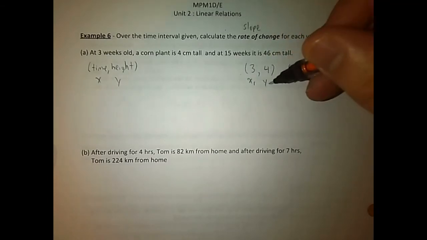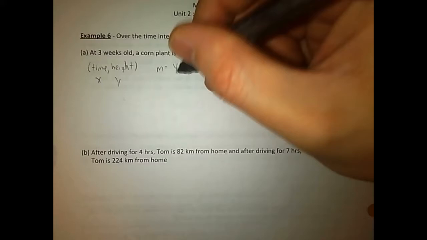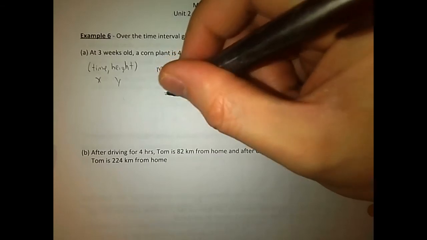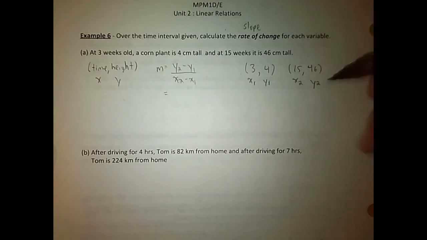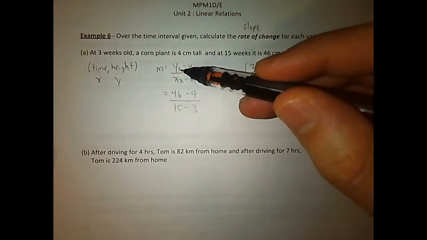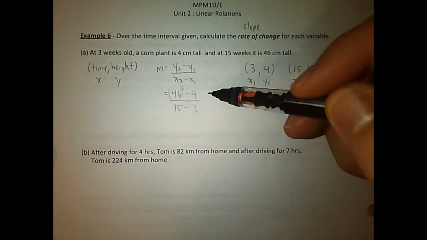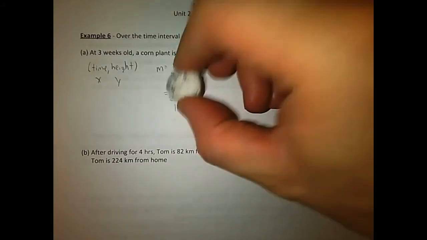We'll pick this one to be our first one, this one to be our second one, and then use my slope equation again. y2 minus y1 over x2 minus x1. So again, a common mistake I see is people treat these as exponents. Let's say y2 is 46 minus 4 over 15 minus 3. And then they'll keep the 2 here thinking this is an exponent, putting the exponent here and putting a 2 up here. Then they'll square the number, and they won't square this one because they think it's an exponent of 1, and they just get an answer that's very off.